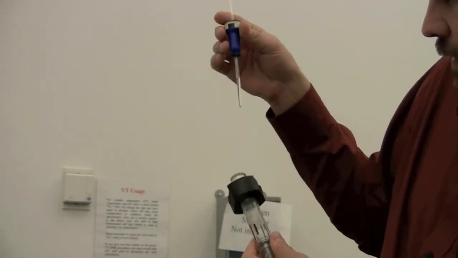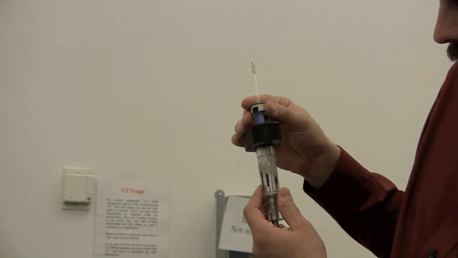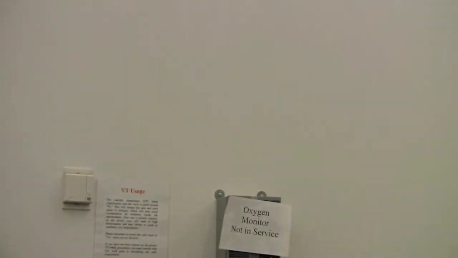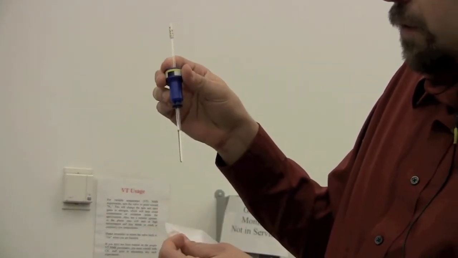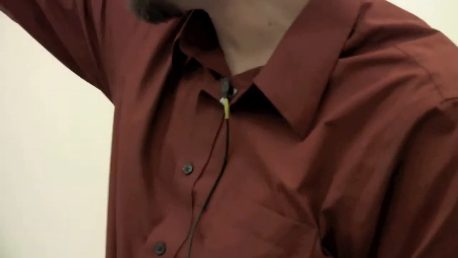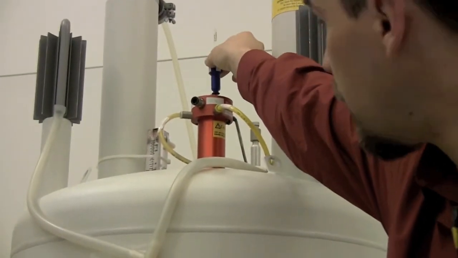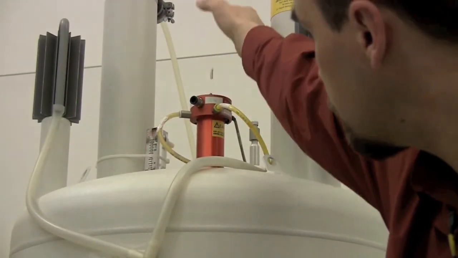Once your sample is a reasonable height and at the correct depth, it's maybe a good idea to wipe down the outside of the sample to make sure that there's no dirt or debris on the outside of the tube. You can take it up here and put it into the magnet. It should float on top of the magnet.